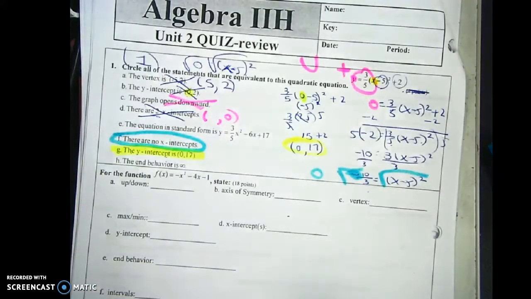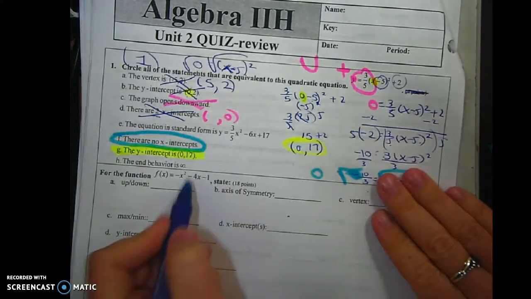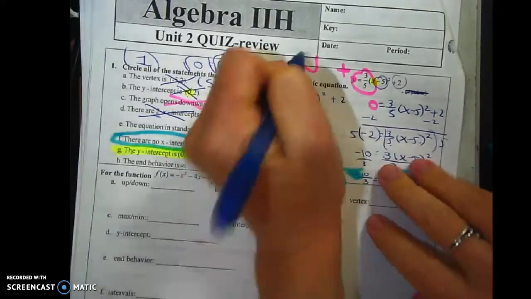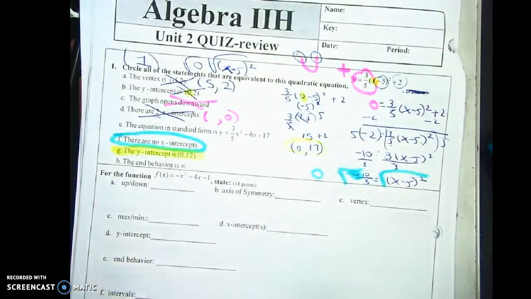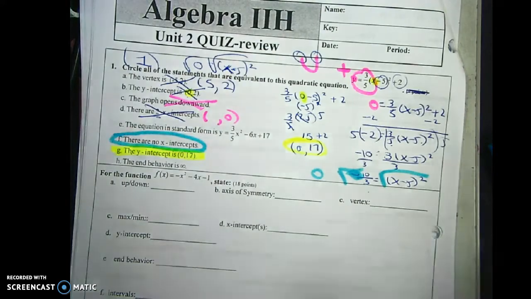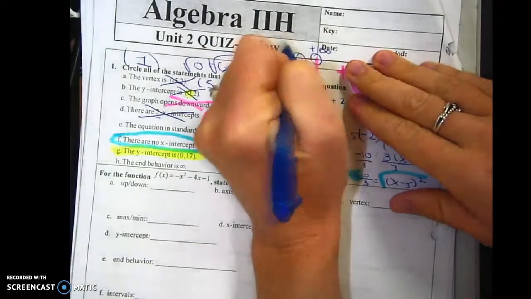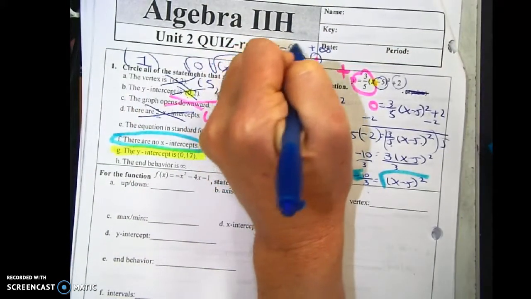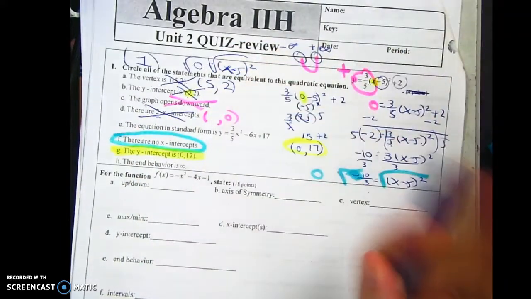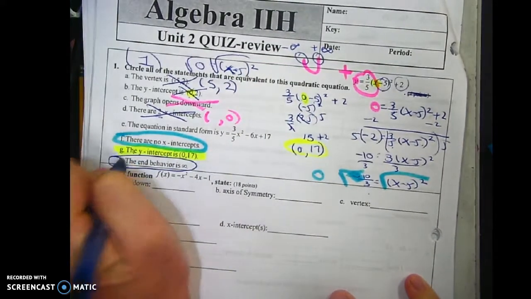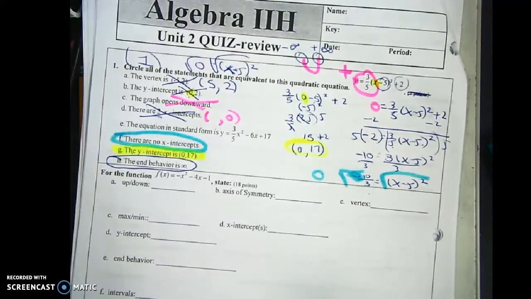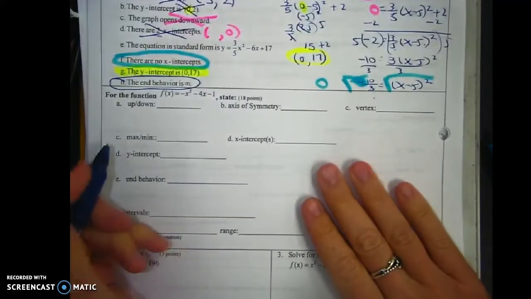Okay? The end behavior is positive infinity. Well, we said above that it opens up, and if it opens up, the end behavior is positive infinity. Okay. Technically, it's negative infinity here, but when we're talking about the y, I'll accept that. Probably should change it, but we'll worry about that later. Okay, let's go to the next one.